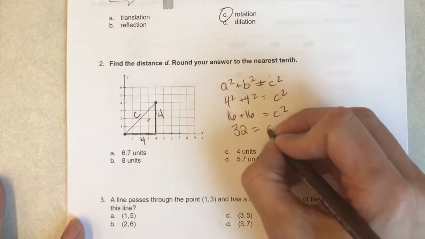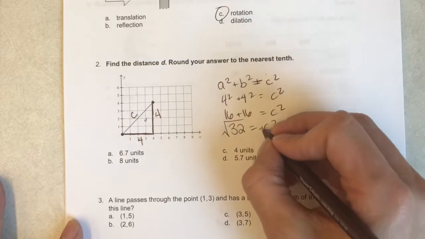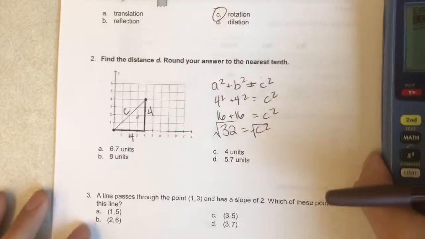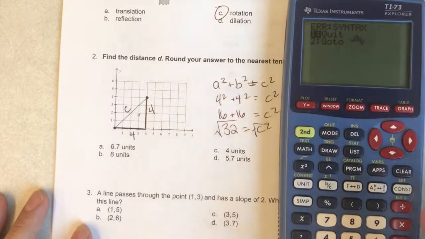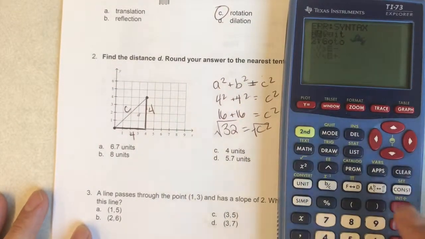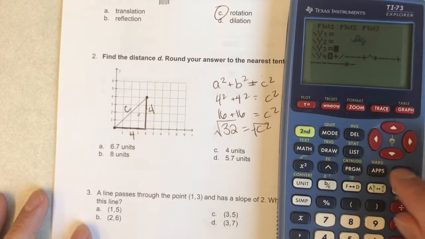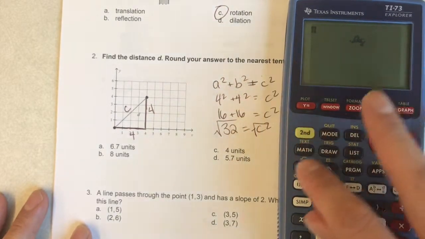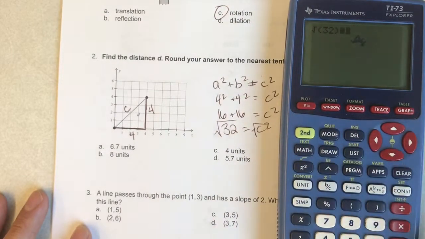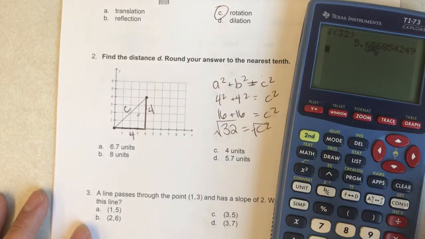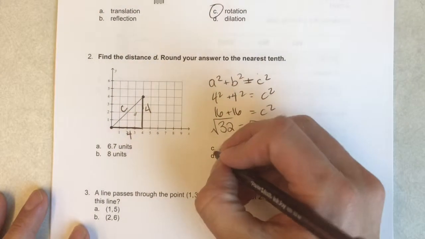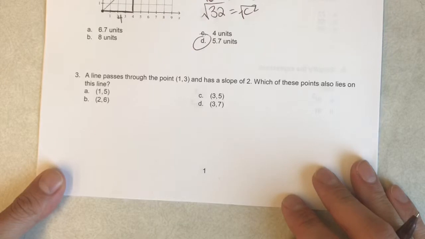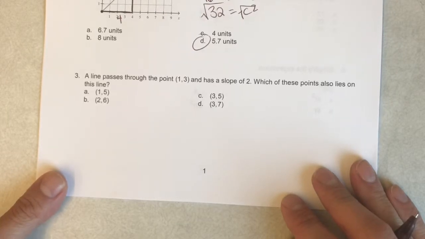32 equals c squared. Square root it. Run to a calculator. Find out what the square root of 32 is. 5.67.